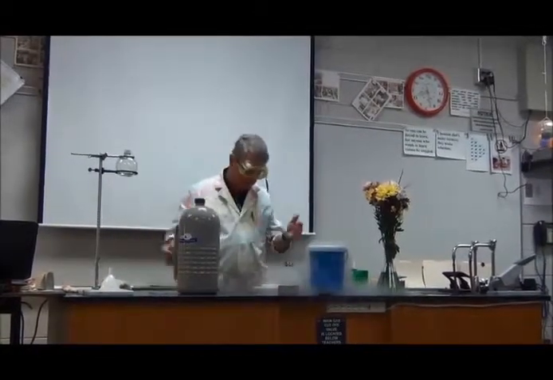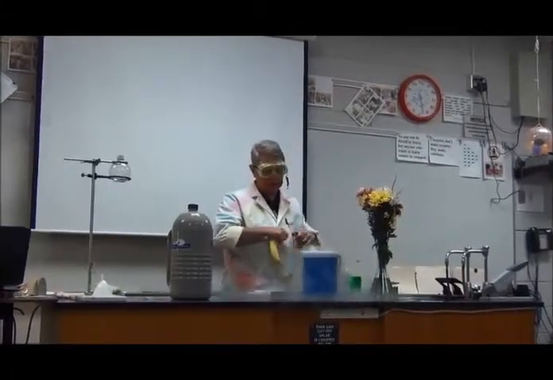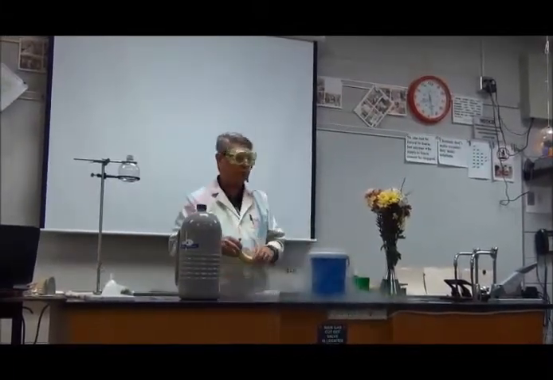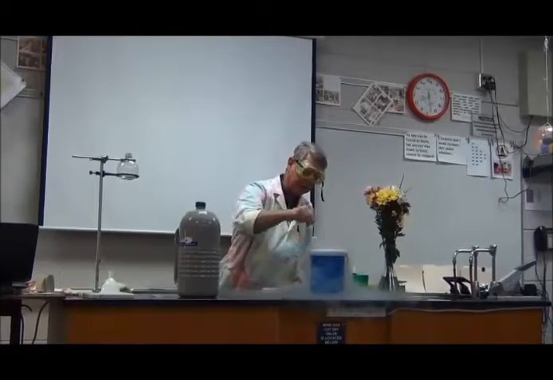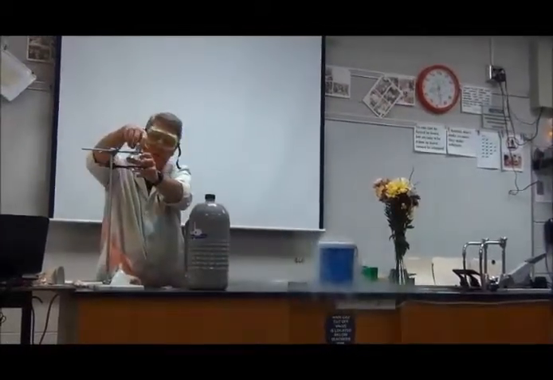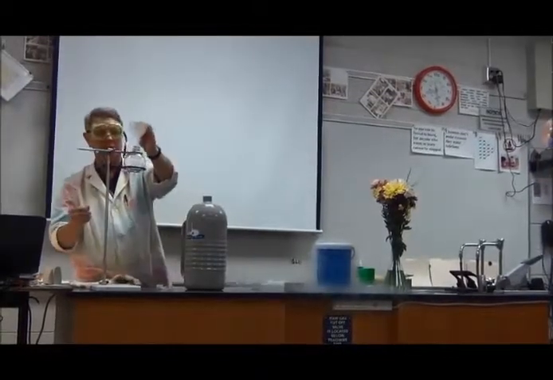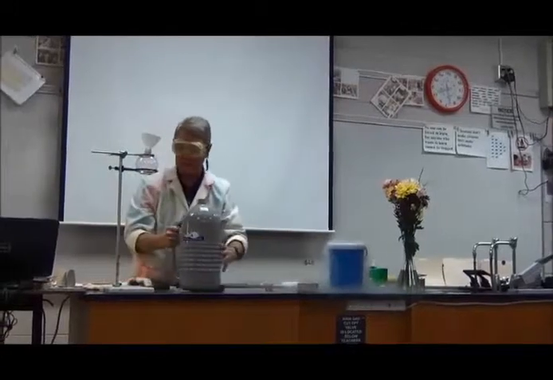So this stuff is boiling all the time because it has a really low boiling temperature. So I'm just going to put a banana in there for a while and let it do its thing. In the meantime, let's put a little bit of this liquid nitrogen in this container so you can see what it looks like.